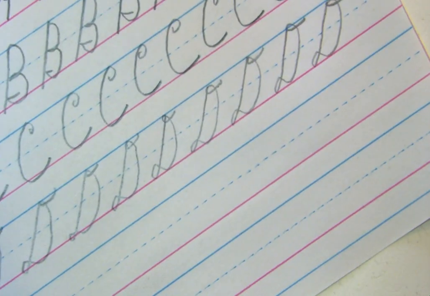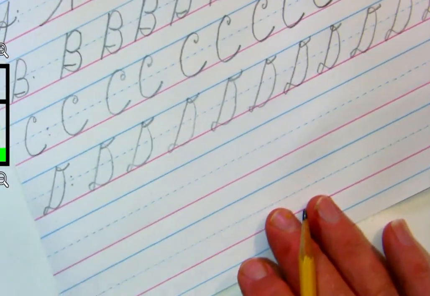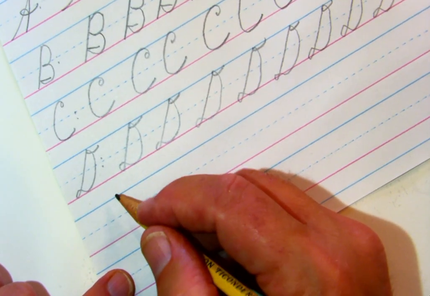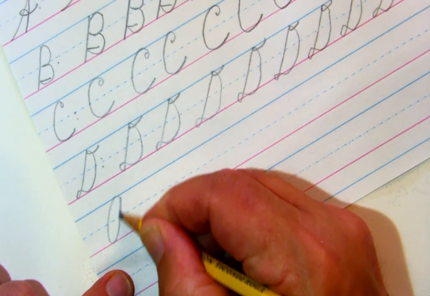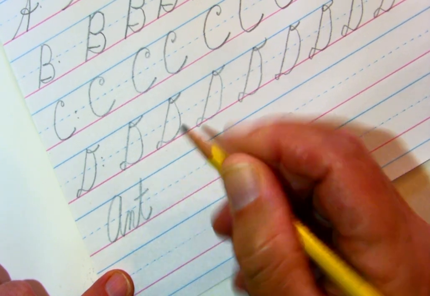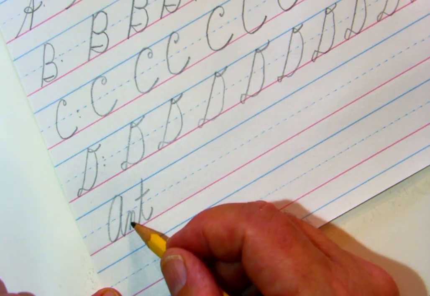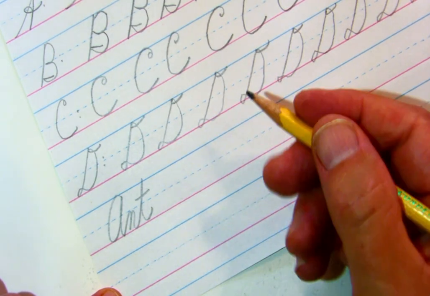Okay, let's write some words together on the next line. So for the letter A, I'd like to write the word ant, A-N-T. So we get a little bit of practice connecting. So the A connects right into the N. However, the B is a little bit different.